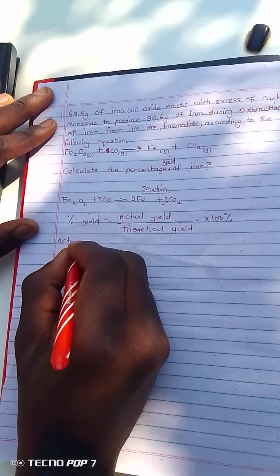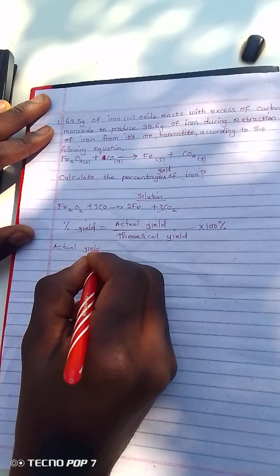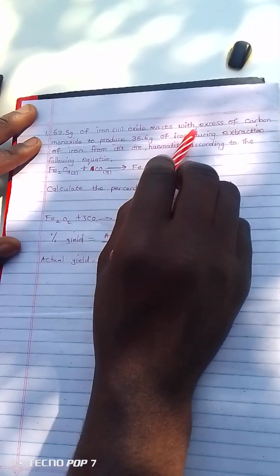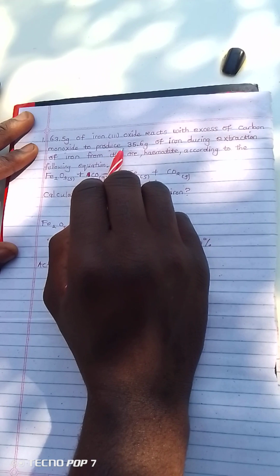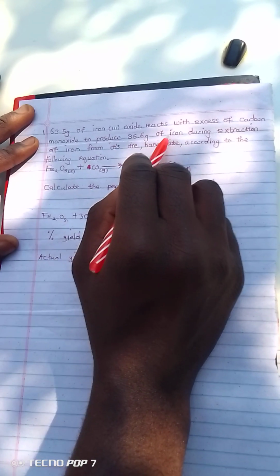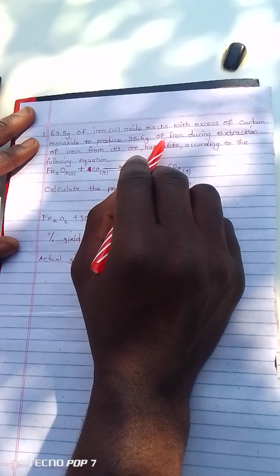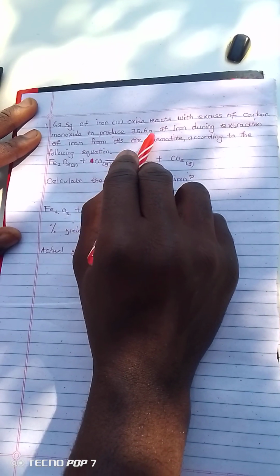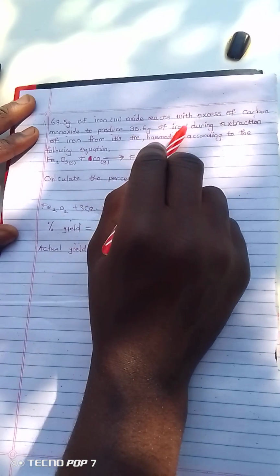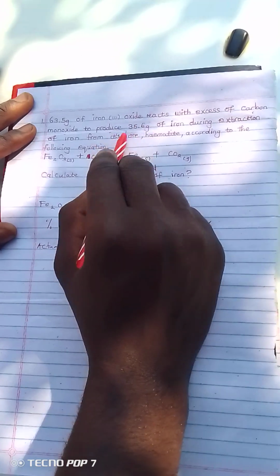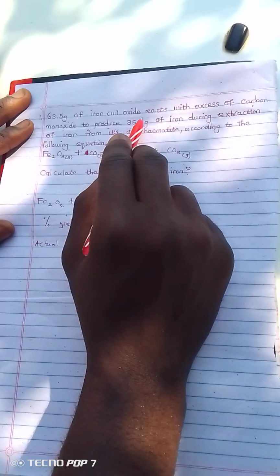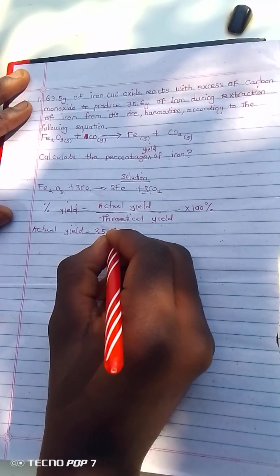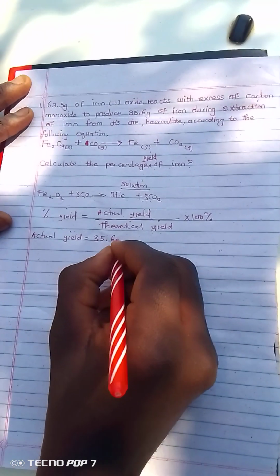So now let's collect data. Our actual yield in this question, we know that it reacts with excess carbon monoxide to produce. Actual yield is the amount of product that is produced at the end of the reaction. So what was produced here? We find that the amount of iron that was produced was 35.6 grams. That is the amount. So this amount which is produced will be our actual yield.